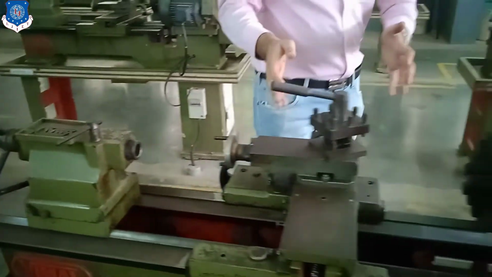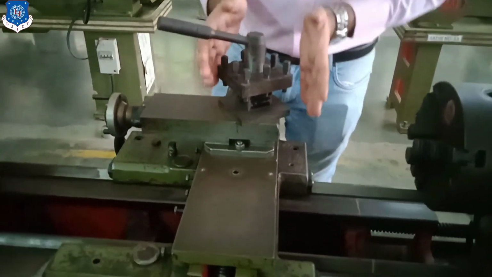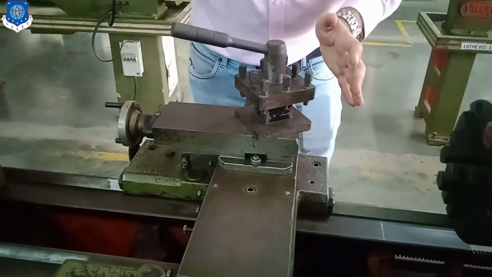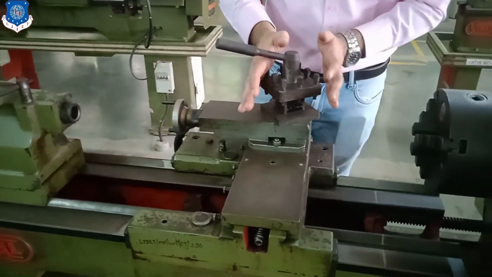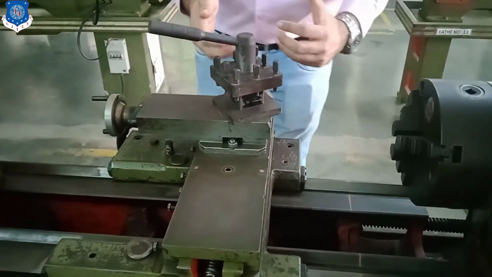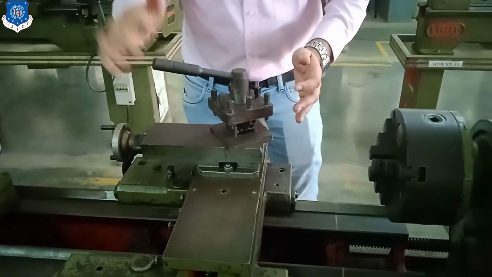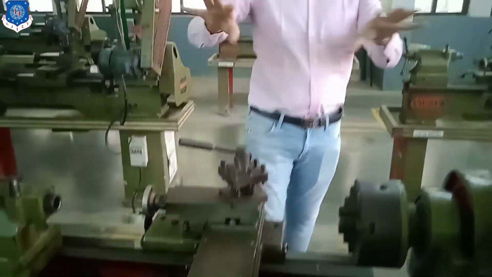The fourth major part is the carriage. This is the carriage in which we will be placing our tool. In certain cases we will place the tool in the tailstock. In most of the operations we perform, we will keep our tool over here and then adjust it with this. So these are the basic 4 major parts of this lathe machine.